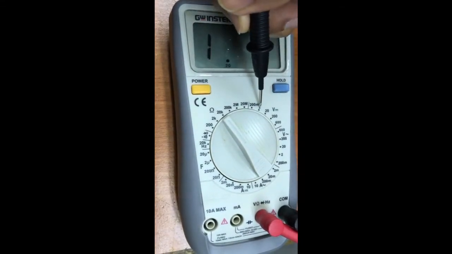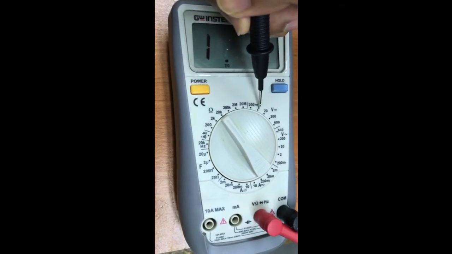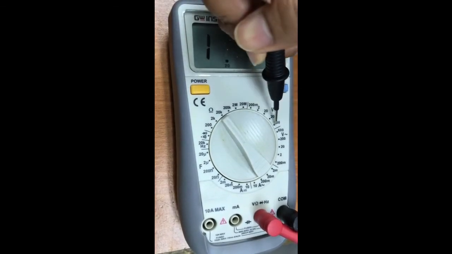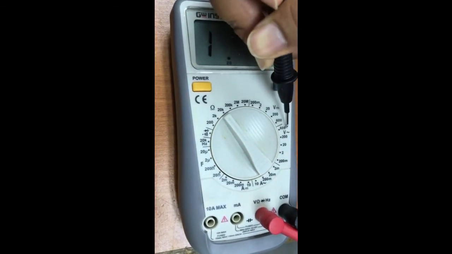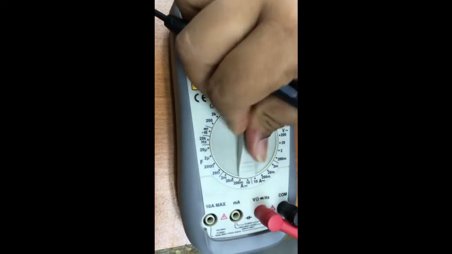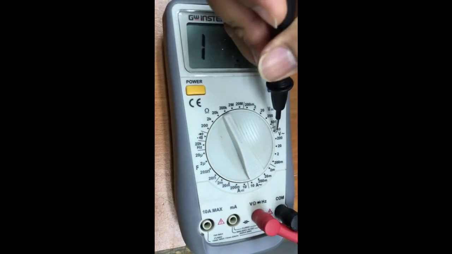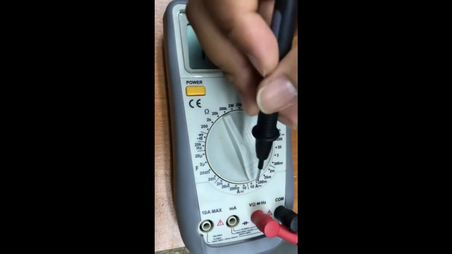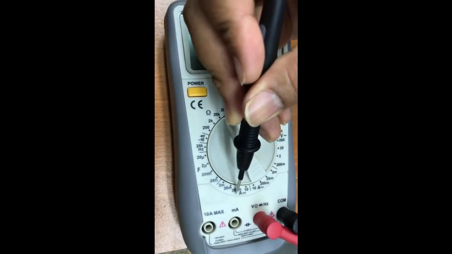Second, here we also have the voltage, with a scale from 2 volt, 20, 260. This one is for DC voltage, and this part is for AC voltage. You have a scale, and it is adjustable, so you can choose the range. And this part is for AC current, and this one is for DC current.